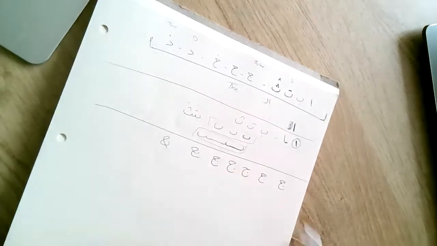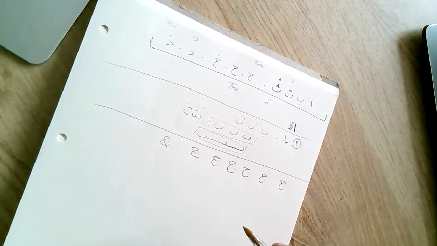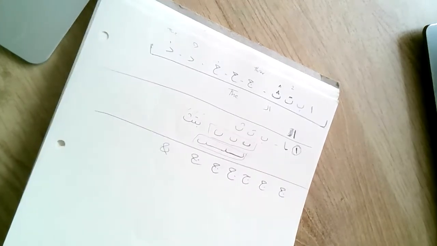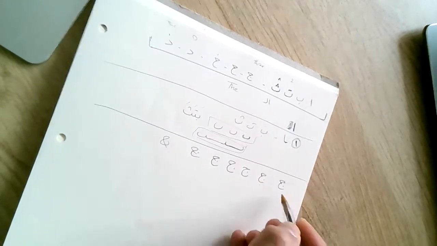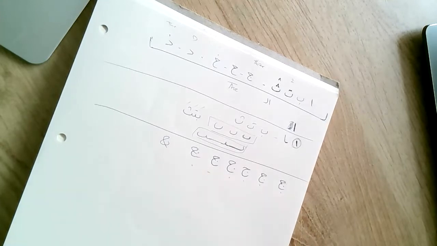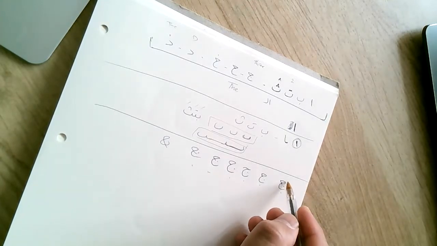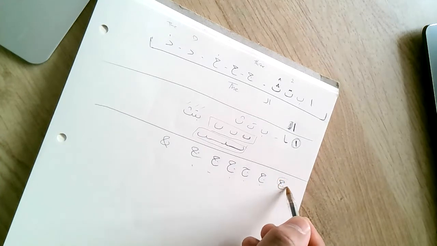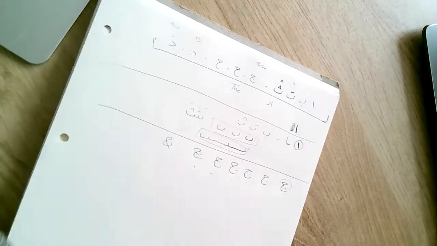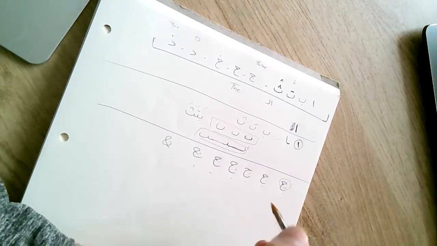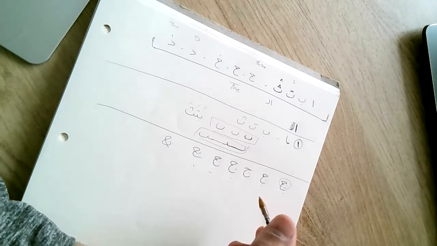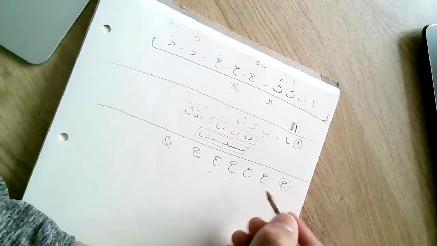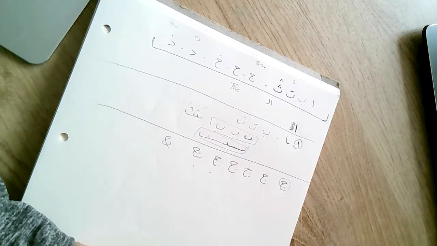So Jeem, Jeem. Remember the Jeem has its dot underneath it. Now you might ask yourself a question: why am I saying underneath it while it's not here? It's simple, because this is the letter as it looks free, but when we go through how it will be connected within the word, you will understand what I mean.